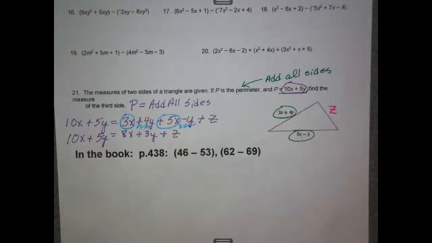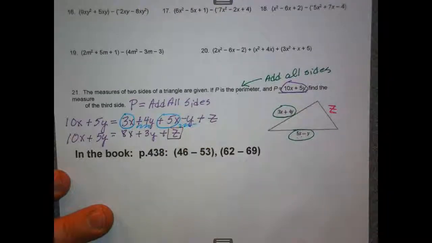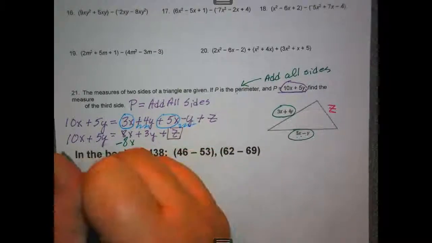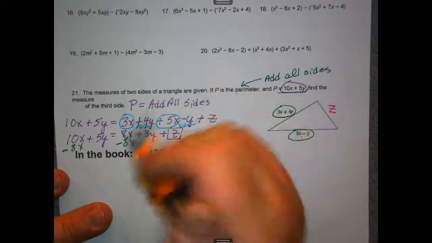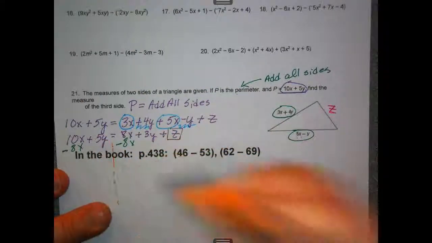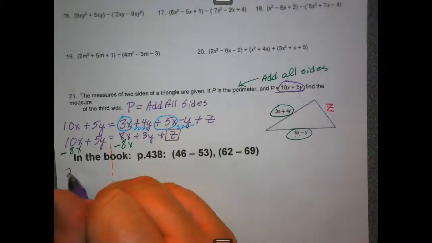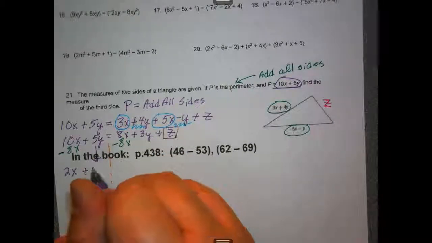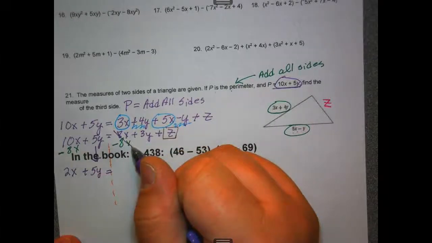All right, now I'm going to start bringing them over. Again, remember, we're trying to get the z by itself, right? So I'm going to subtract 8x from both sides. 10x minus 8x is 2x. Bring down plus 5y equals, this equals 0.